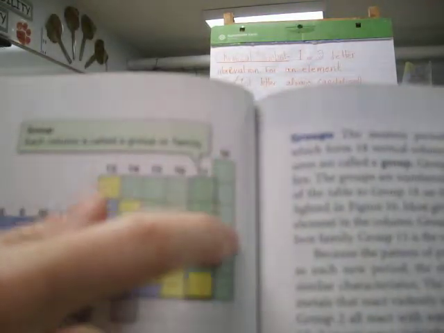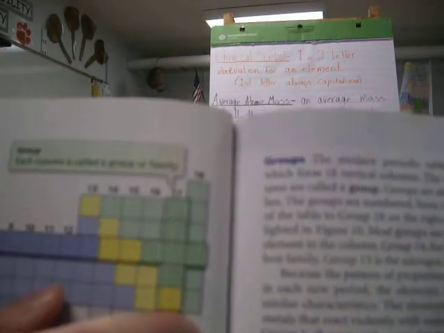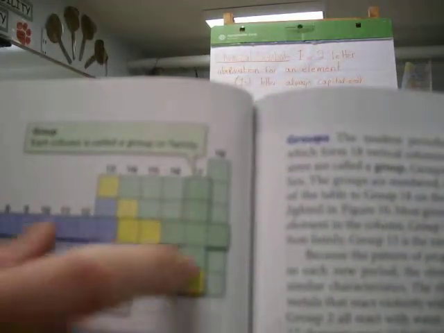Like for example in column number 18, or group 18, the properties of these guys are that they're not reactive at all. It's almost impossible to get them to combine with other elements because they react so little. Group 17, however, is incredibly reactive, like some of the most reactive elements in the whole periodic table. But each group has its similar properties.